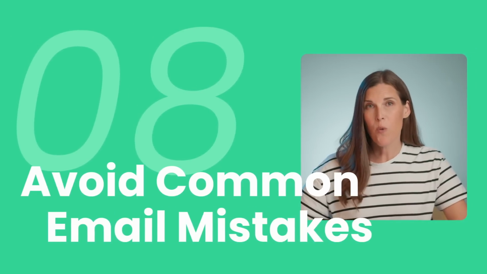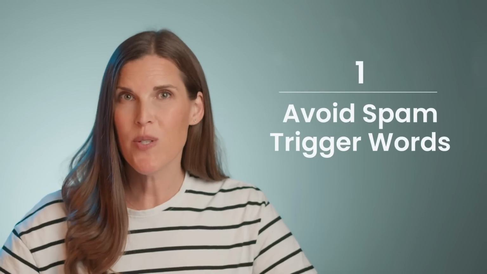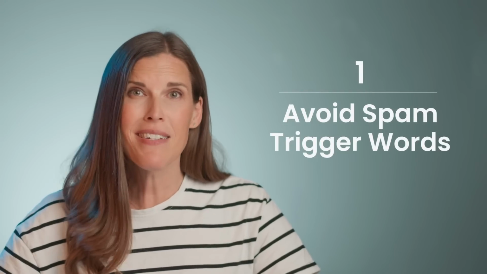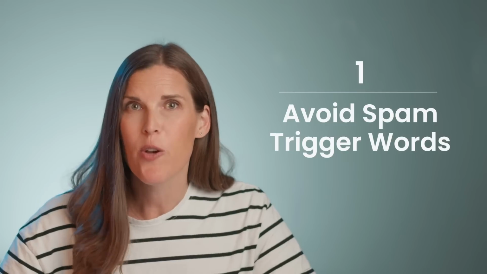Step 8. Avoid common email mistakes. Finally, let's talk about some common email marketing mistakes that you should avoid at all costs. Tip number 1, avoid using spam triggering words like act now, buy now, free money, 100% free, or don't delete. Using such phrases can cause your emails to land in spam folders faster than you can say limited time offer.